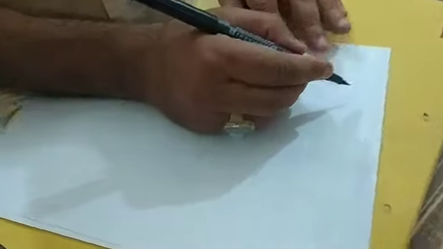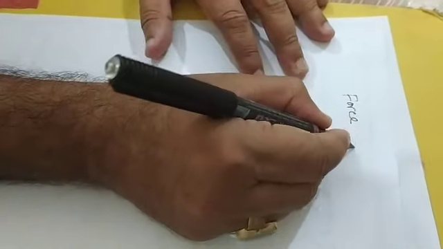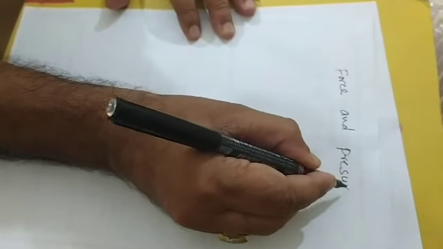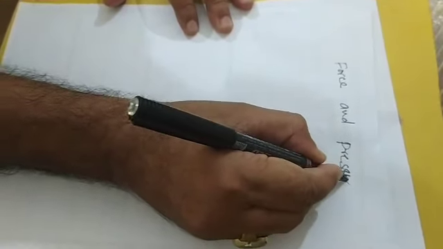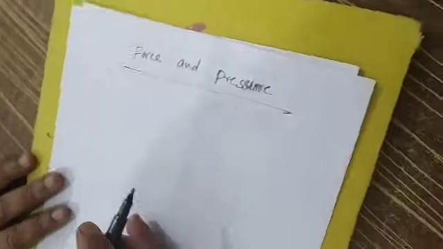Going to discuss the chapter of science named physics, out of which the chapter is known as force and pressure. Now, this chapter is divided into two sections. One is force and the other is pressure. Now, force.